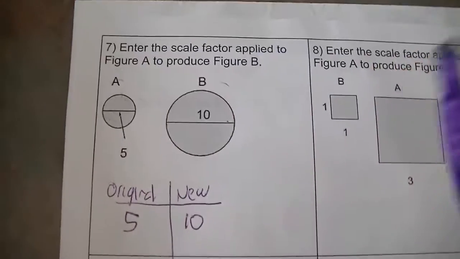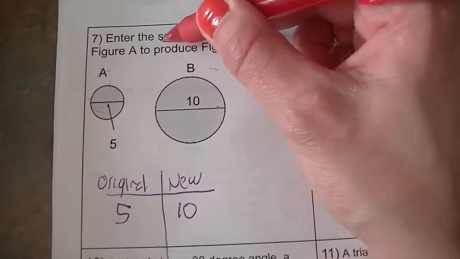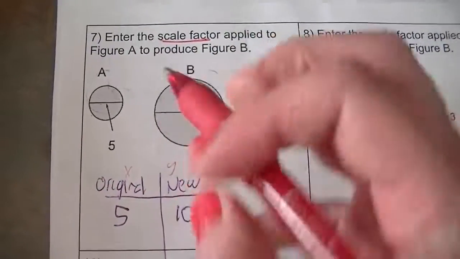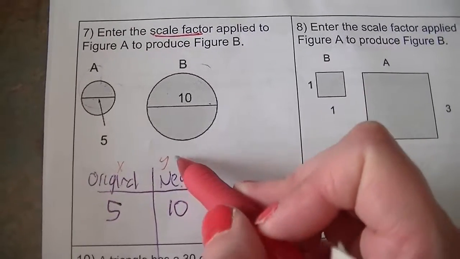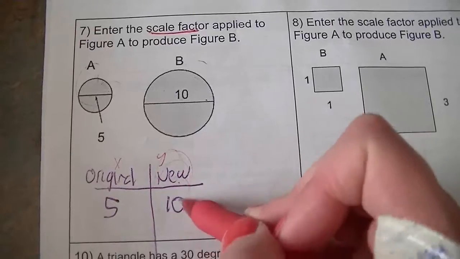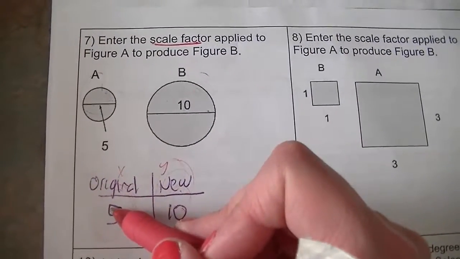Okay, so to go ahead and find the unit rate, also known as the scale factor in geometry, you just got to figure out how we went from the original to the new. Well, to find scale factor, you go y divided by x. So that y column, this one right here, that 10, divided by this 5 right here.